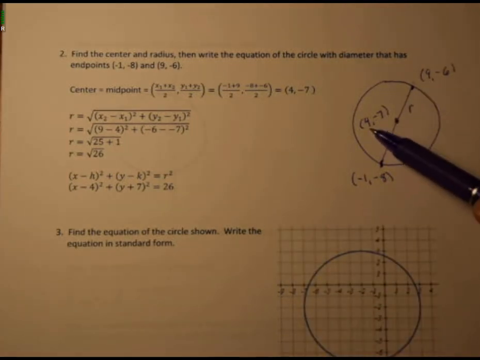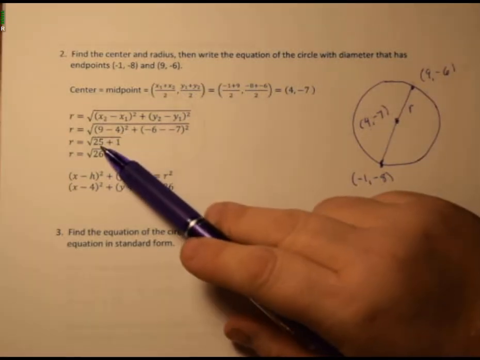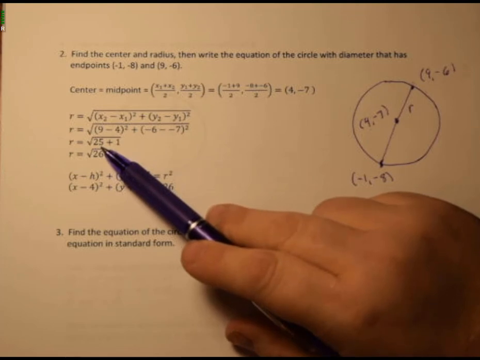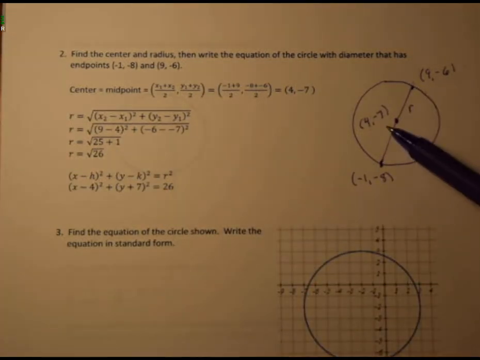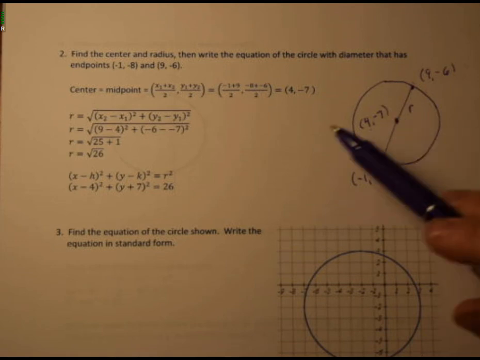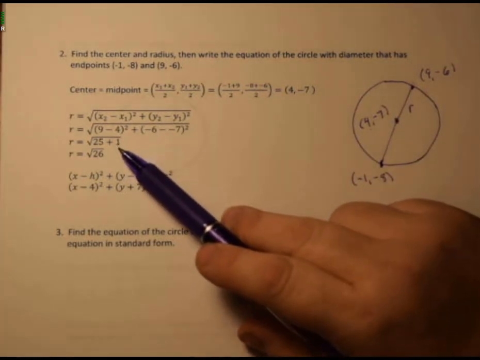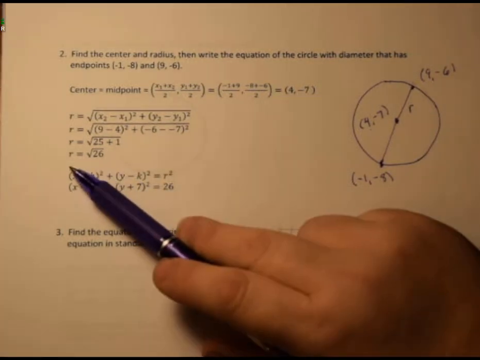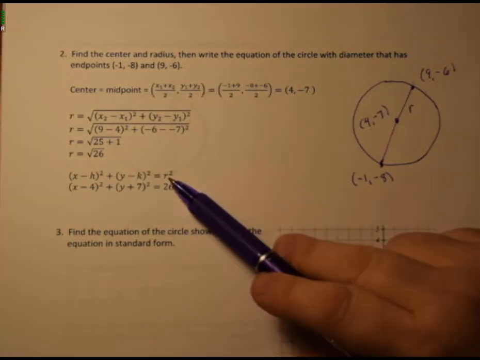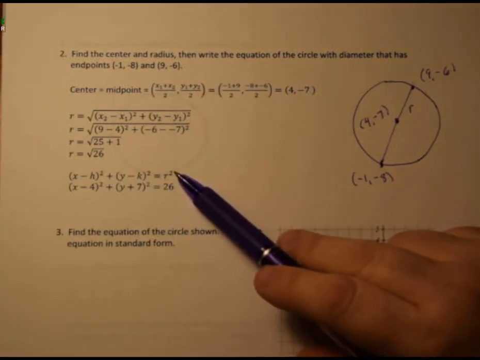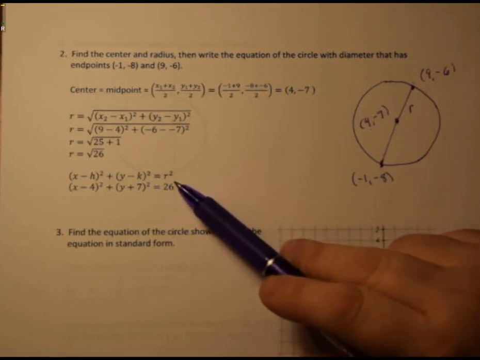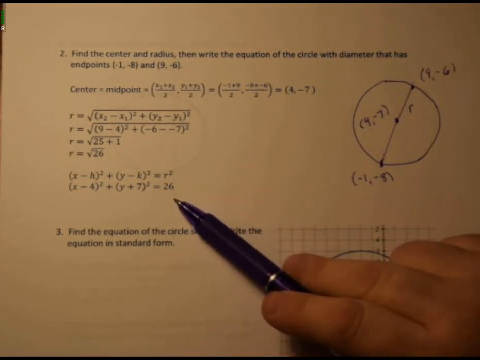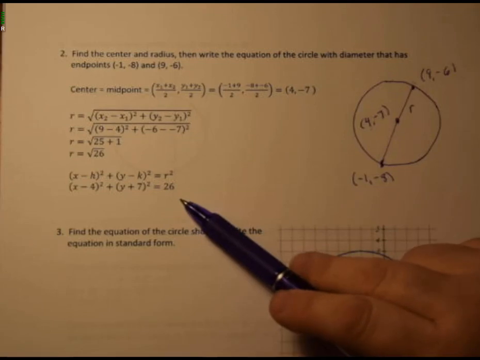So 9 minus 4 is 5, and 5 squared is 25, and -6 minus -7 would be 1, and 1 squared is 1. Plug it in, you get the square root of 26. So r is the square root of 26, so you plug that in, you'd have the square root of 26 squared, and so that would just be 26. And so there's the equation of the circle.